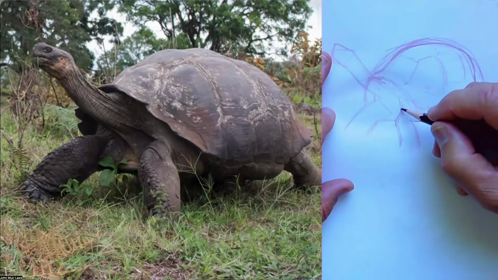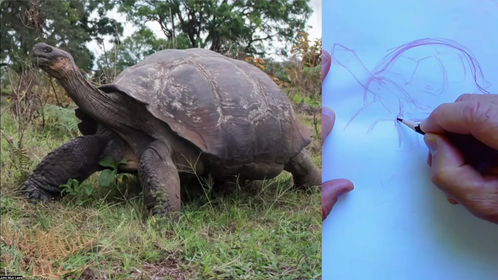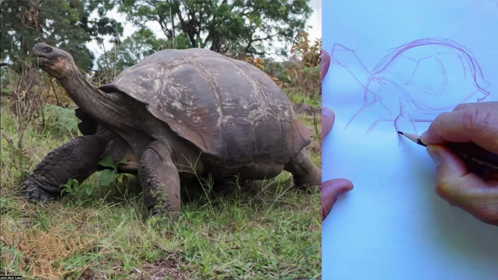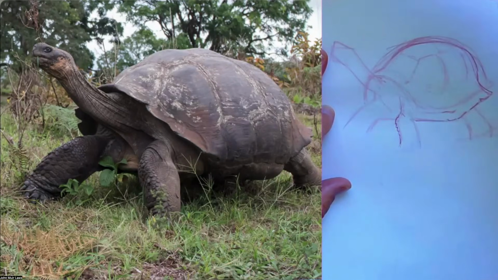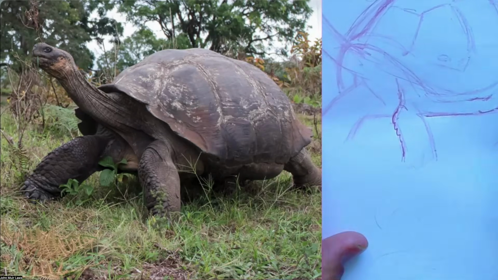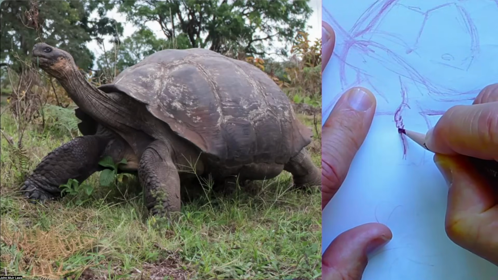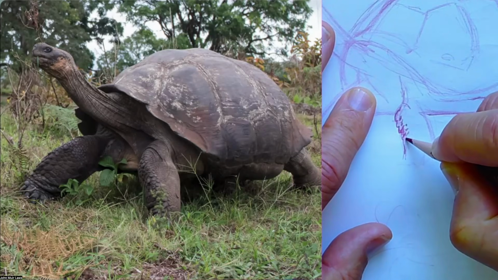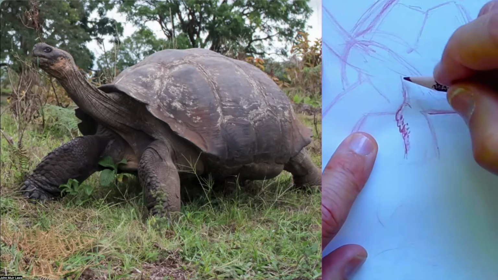On this little leg that is coming in here, I'm going to put a hint of some scales here on this edge. And then I'm going to put in some shadows. Detail in there.